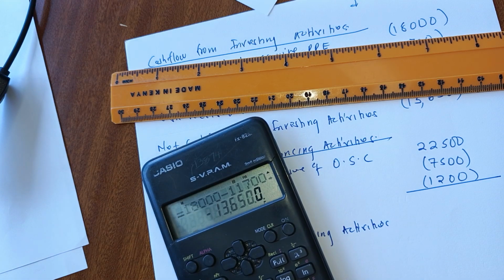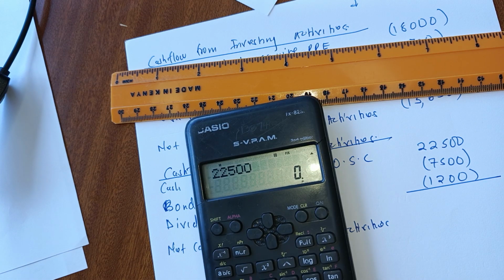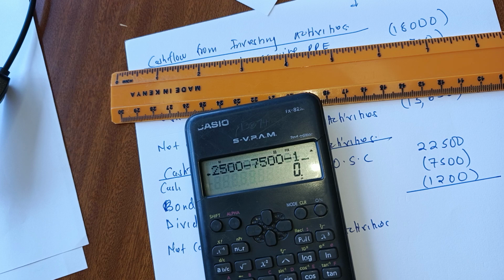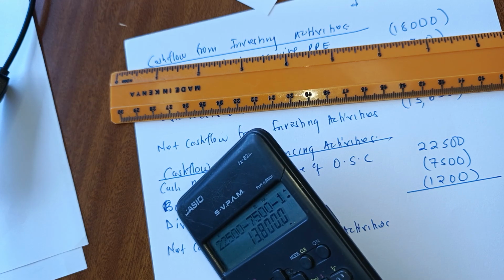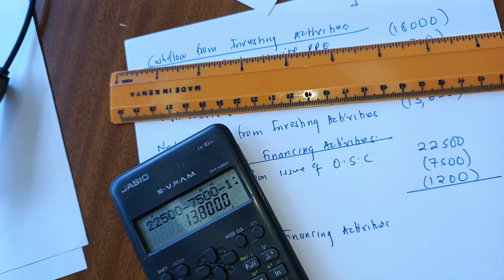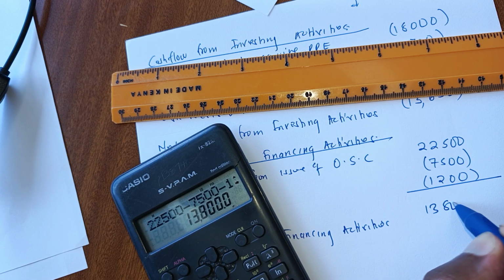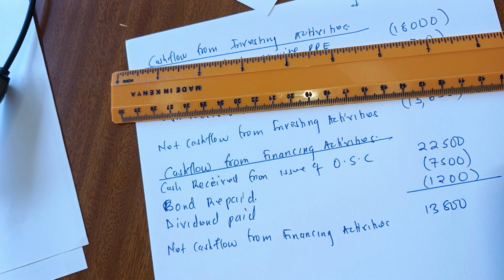There we go, 22,500 minus 7,500 minus 1,200. So you get 13,800 as our net cash flow.